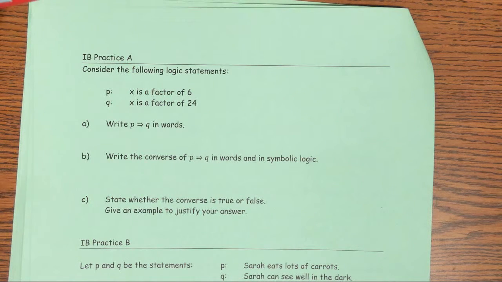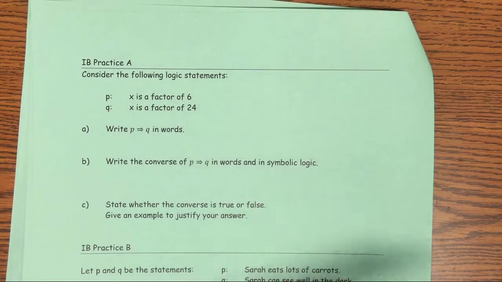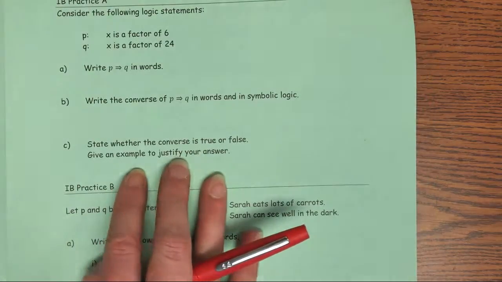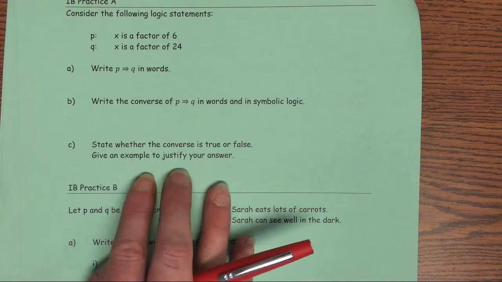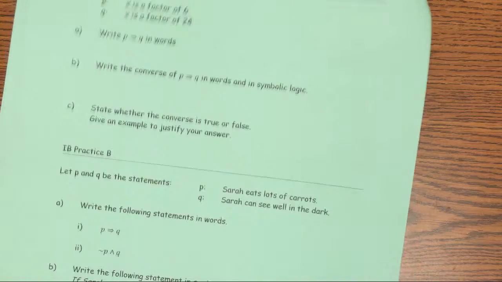So Q, then P. You'd switch them around, and symbolically Q, then P. A lot of times on IB tests, they ask you to state whether that statement is true or false and use an example to justify your answer. So you'll be thinking of an x value for that.